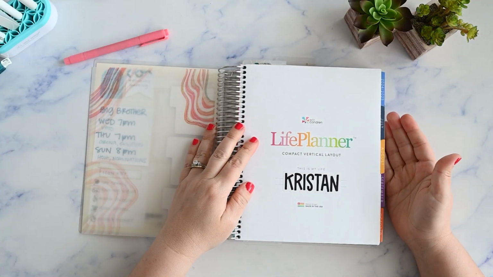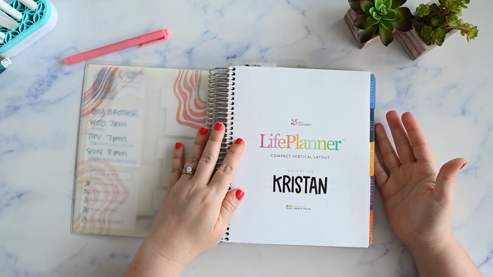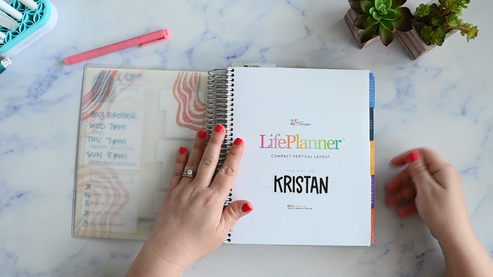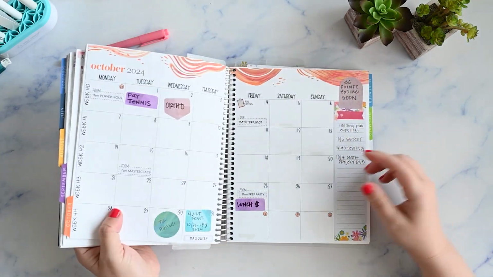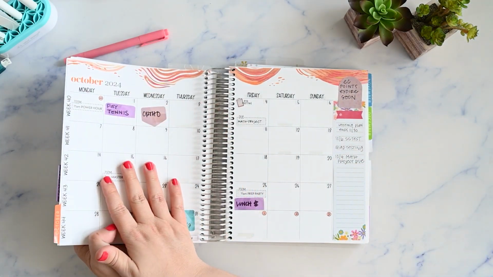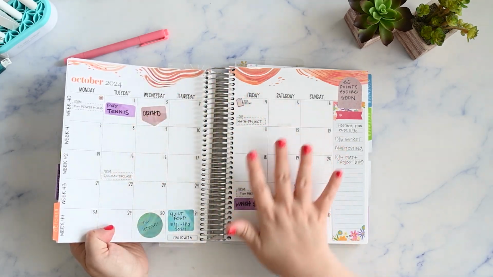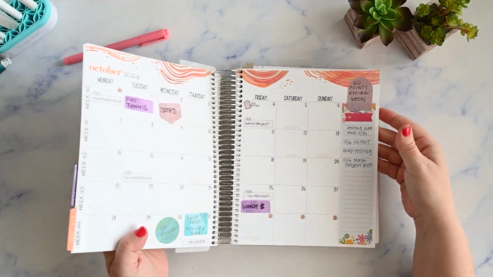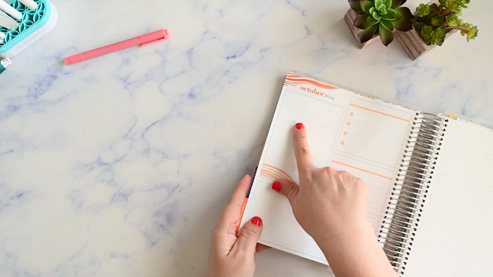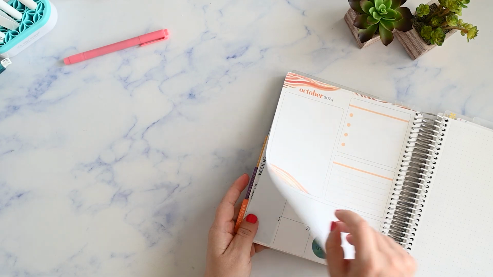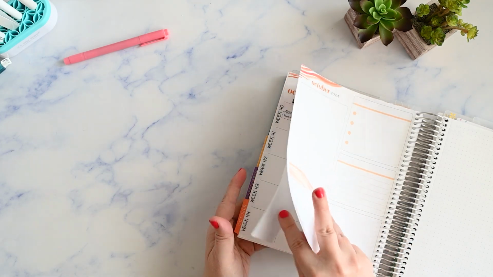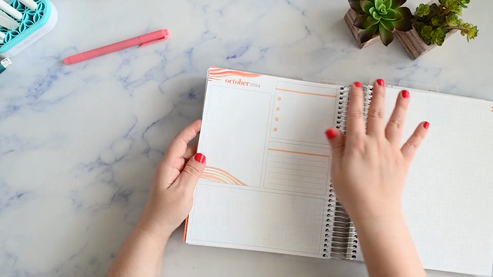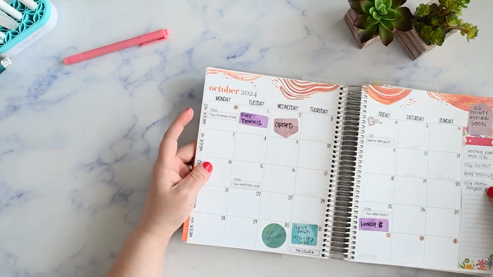Okay, so what I ended up doing was I took the planner apart. I took all the compact vertical pages out from September forward and then left all my monthly spreads because I have already dated this for my Monday start. I like this setup. I didn't want to have to redo this in a monthly planner, and I prefer the Life Planner dashboard to the monthly planner dashboard. This one's just much more functional for me, and so with the dashboard being here, I'm able to take all the weeks out and not mess with the months.